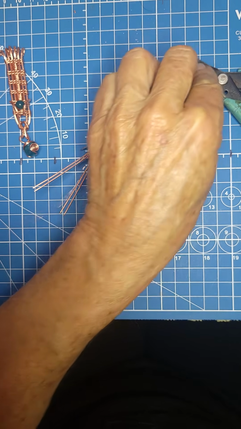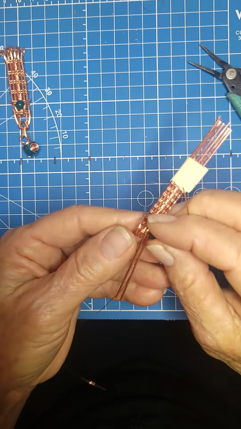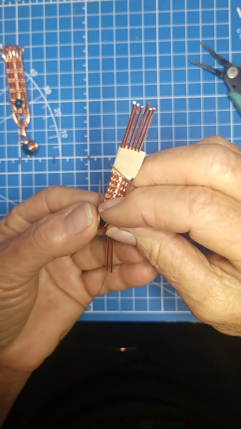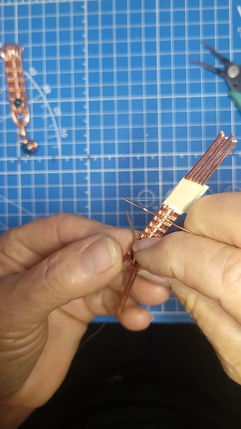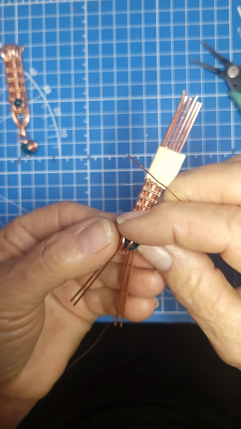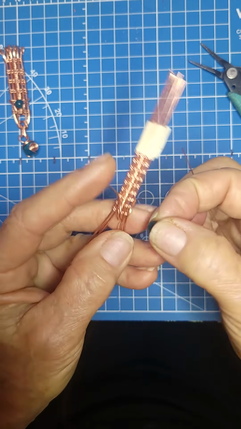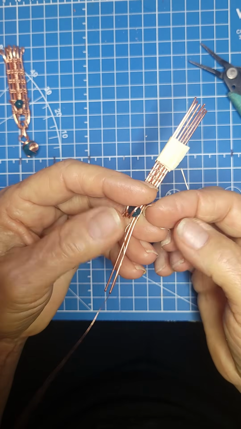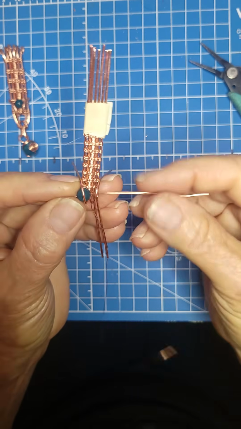So you really don't want to have a really thin wire at all when you're attaching your gemstones or beads, if you can avoid it. If the hole is too small and all you can get away with is a 28 gauge wire, then work with what you have.